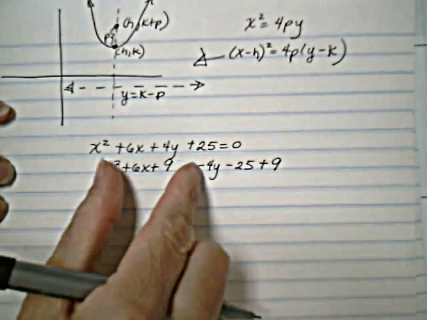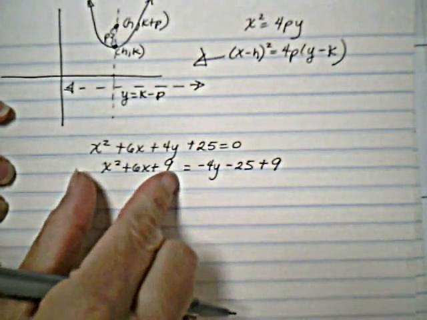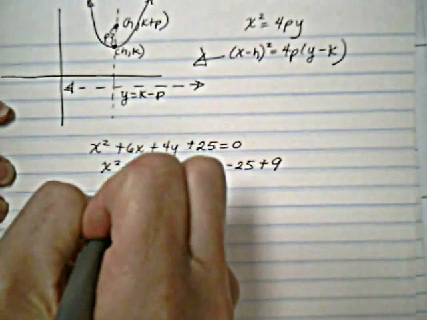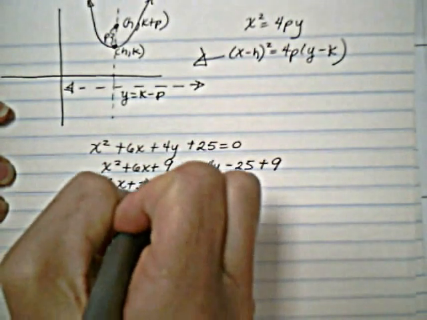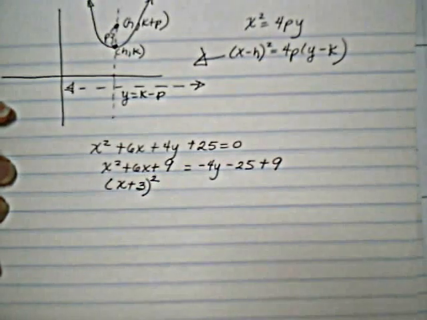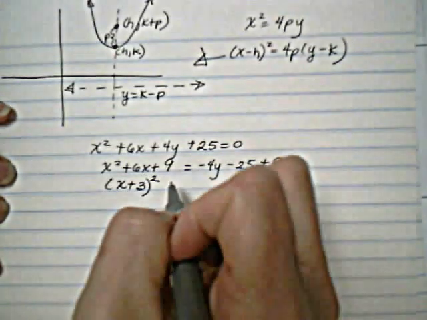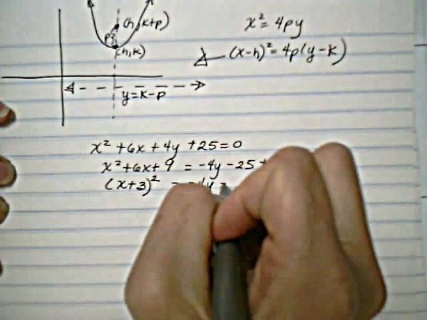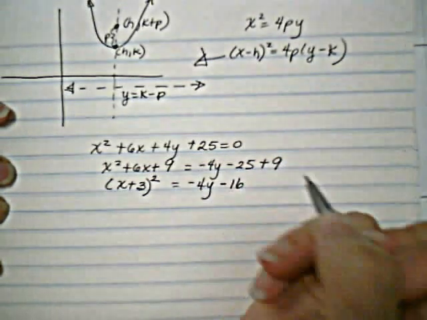Okay? Now when I say it's going to make a perfect square trinomial, if I go to factor this, this is going to factor as x plus 3 times x plus 3. And that's what we mean by making a perfect square trinomial. And then if I come over here, I end up with negative 4y minus 16.